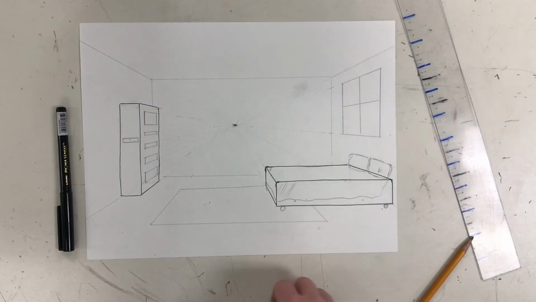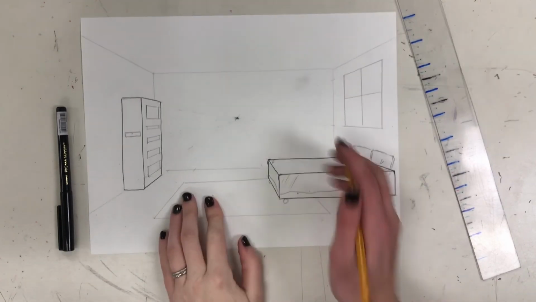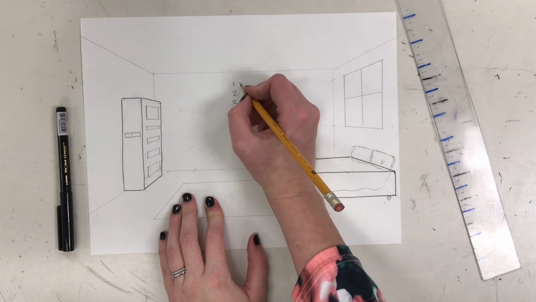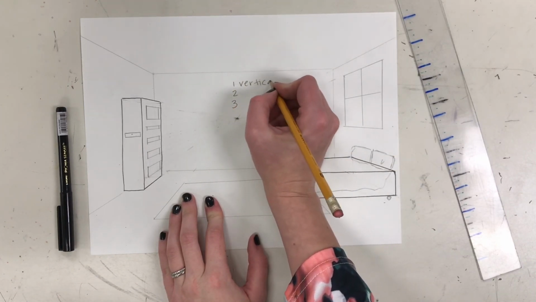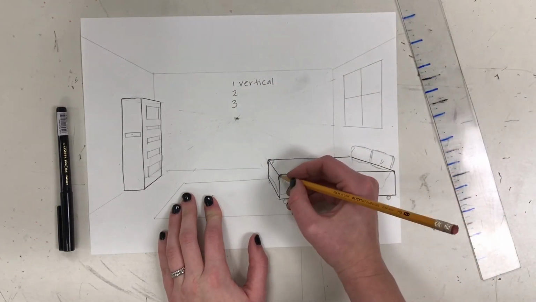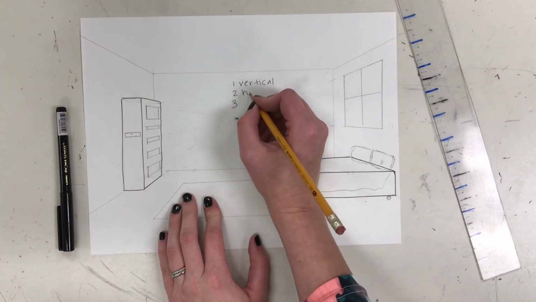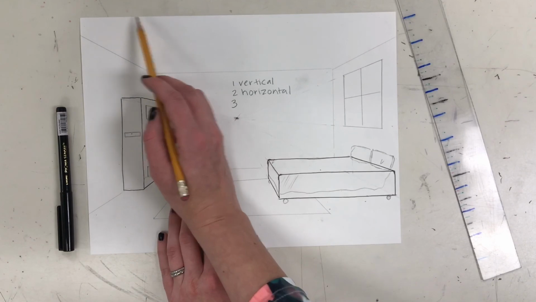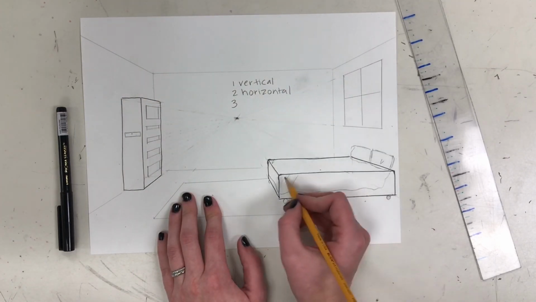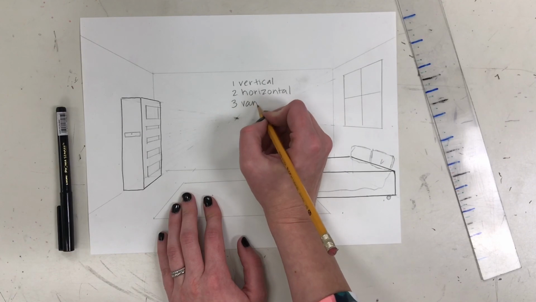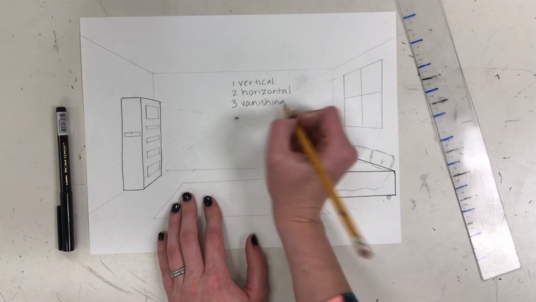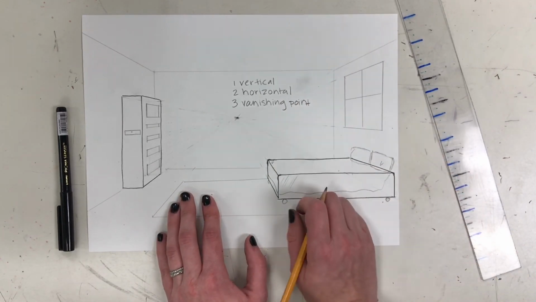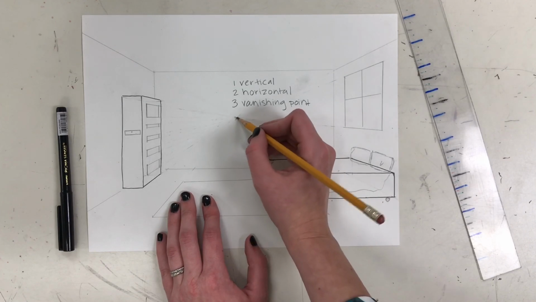The main rule that you need to remember is that you can only use 3 kinds of line for this drawing. You can't use anything else. You can use vertical lines. Those vertical lines have to be perfectly parallel to the edge of the paper. You can use horizontal lines, and those have to be perfectly parallel to the top and bottom of the paper, like these right here. And you can use vanishing point lines, and those are diagonal lines that touch the vanishing point. You can't have any random diagonal lines. They all have to point to the vanishing point.